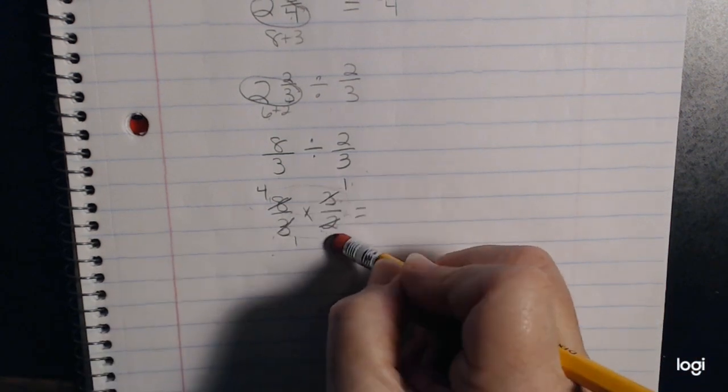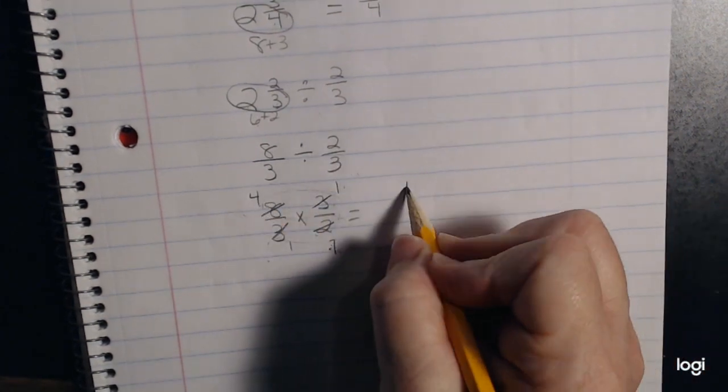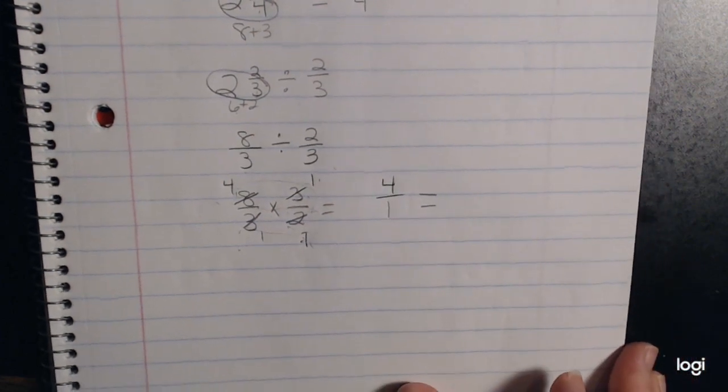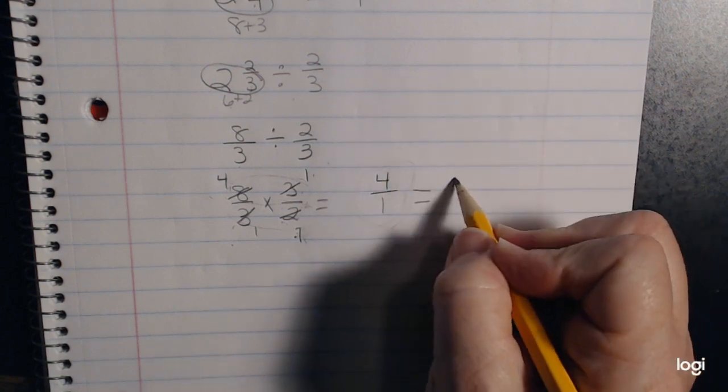Multiply across the top. 4 times 1 is 4, and 1 times 1 is 1. And in my math class in the afternoon, we learned that we will actually finish to make it the answer 4.